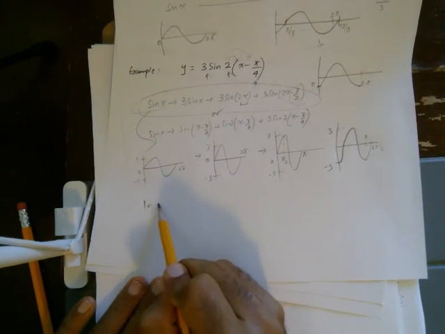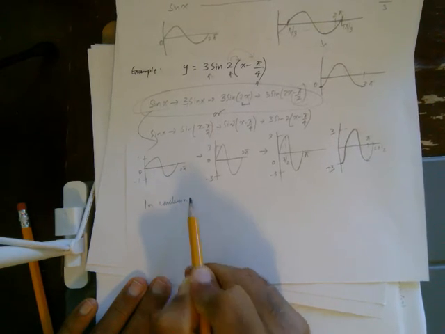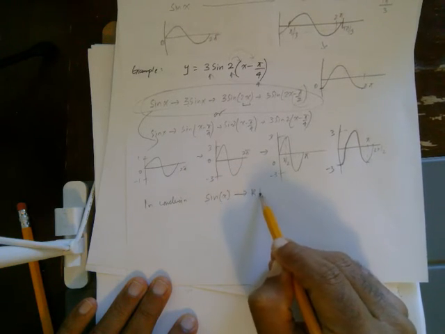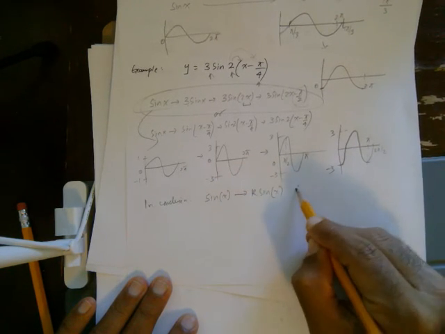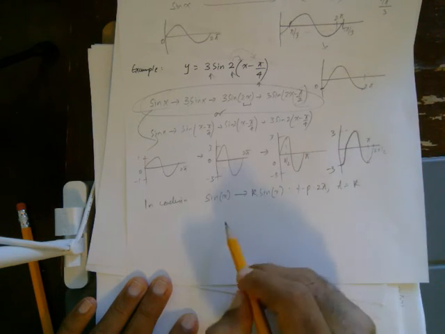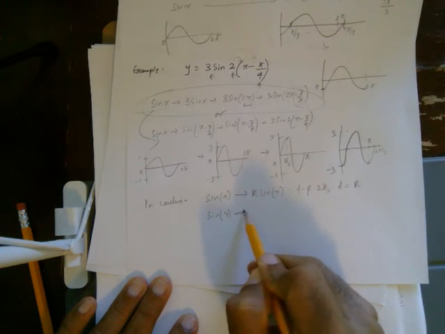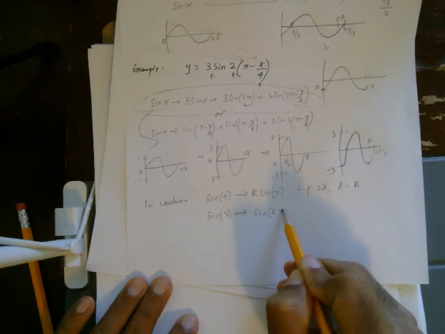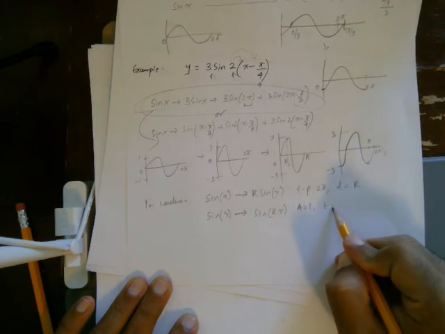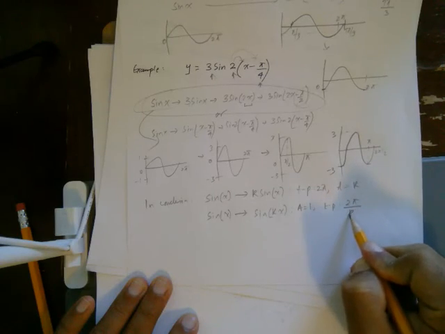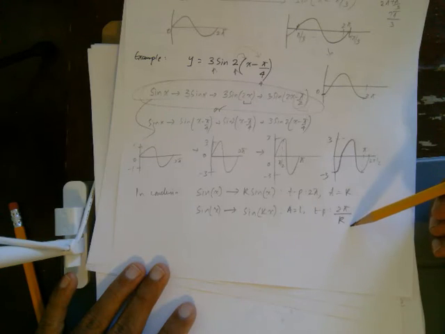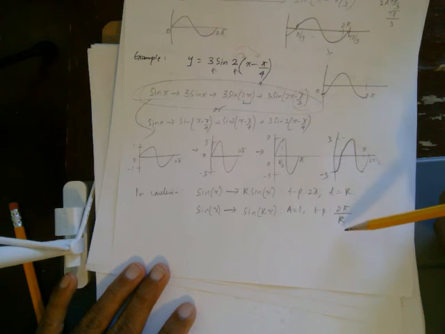So in conclusion, when you take a graph like sine x to k times sine x, the time period remains 2 pi, but the amplitude becomes k. If you take a graph like sine x to sine of kx, the amplitude remains 1, but the time period becomes 2 pi divided by k. Yeah, so if it's 2x, the time period is now pi. If it's half x, the time period becomes 4 pi.